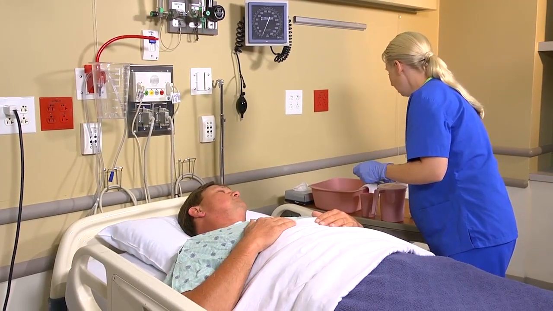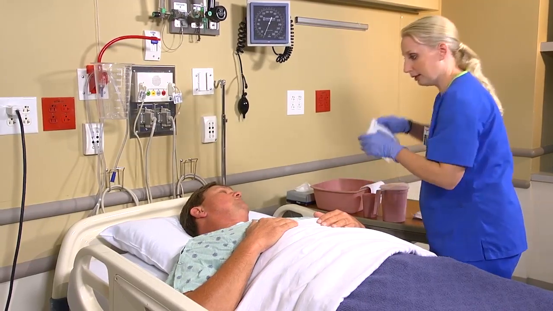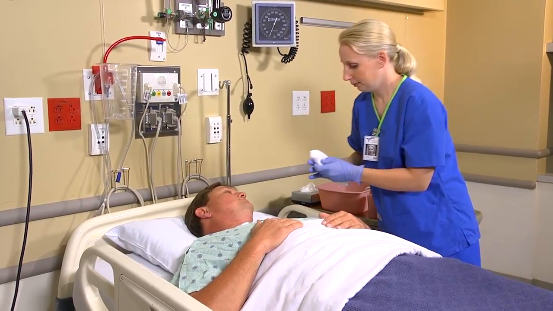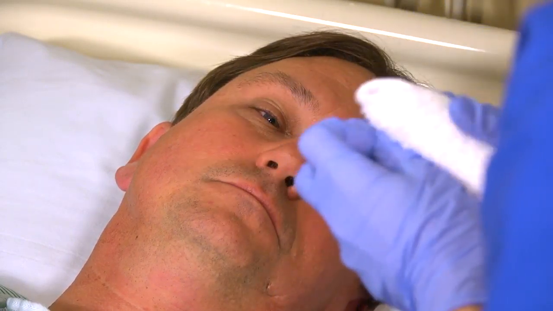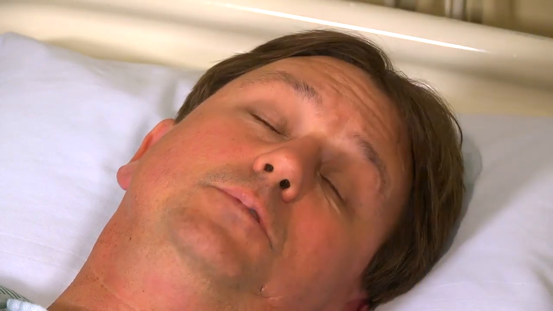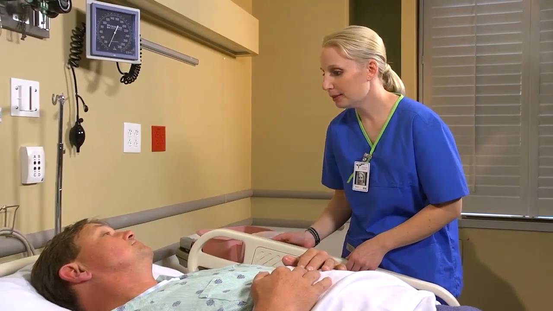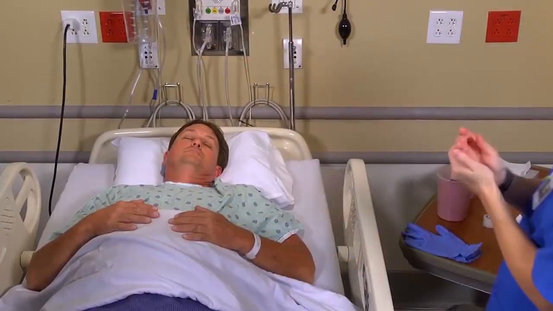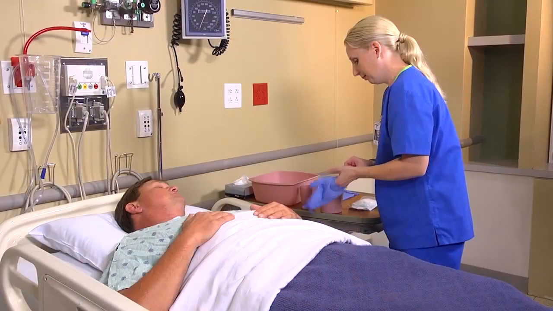I have a second washcloth. I'm just going to dry your eyes. Okay. Is that okay? It's good. Okay. I'm going to administer your eye drops. To instill eye drops, perform hand hygiene. Apply clean gloves.